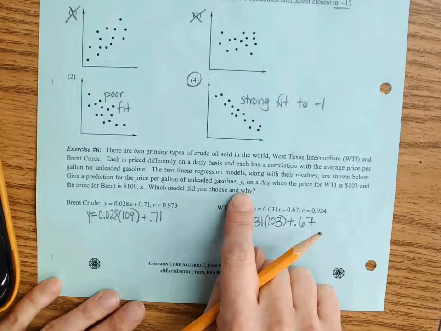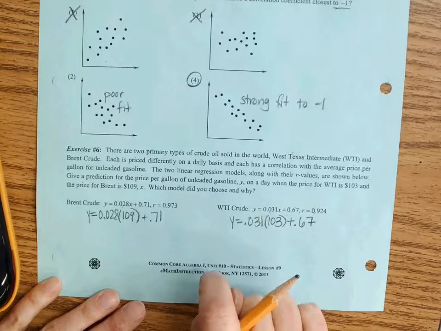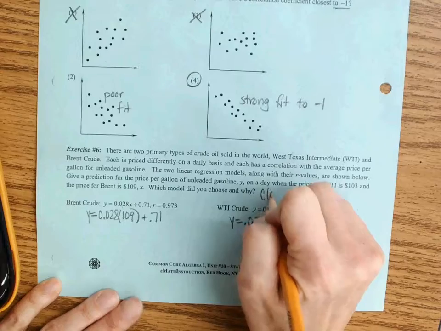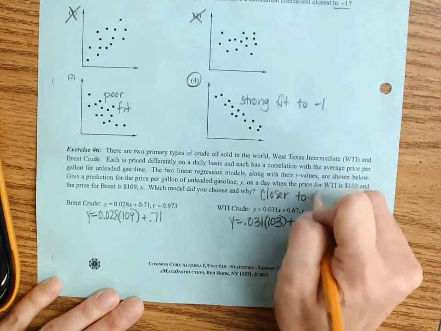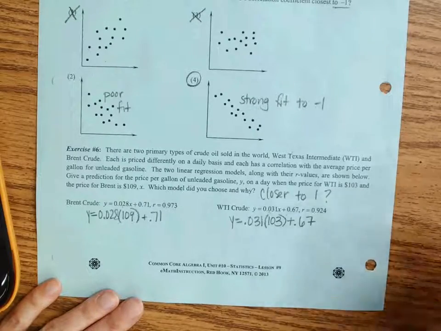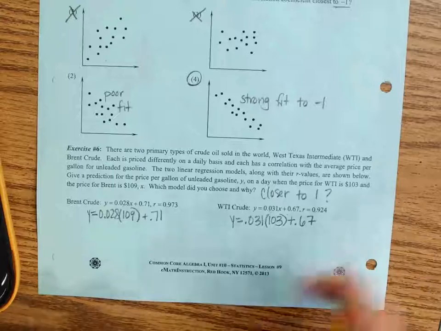So it asks which model we would choose and why. Something to think about is which model is closer to 1, okay? And then we'll wrap this problem up the next time I see you, okay?